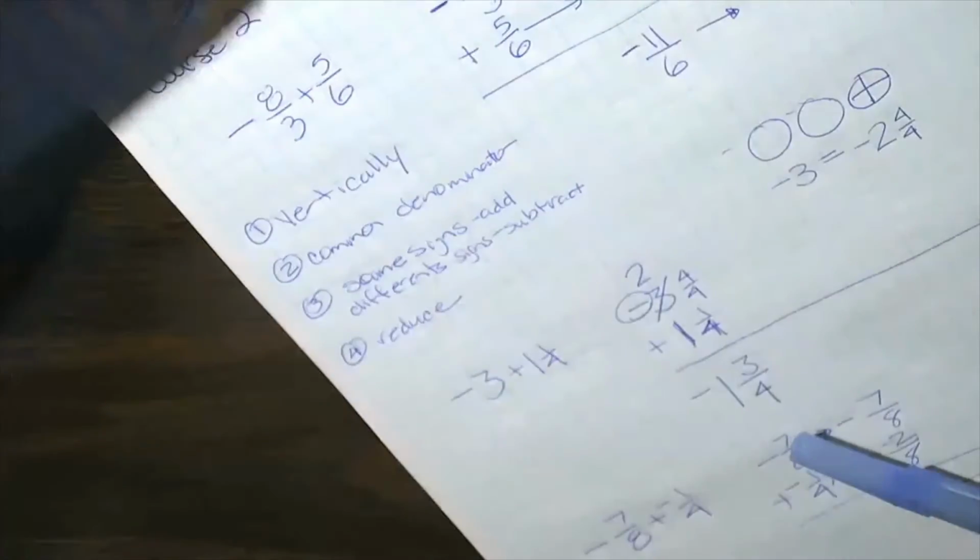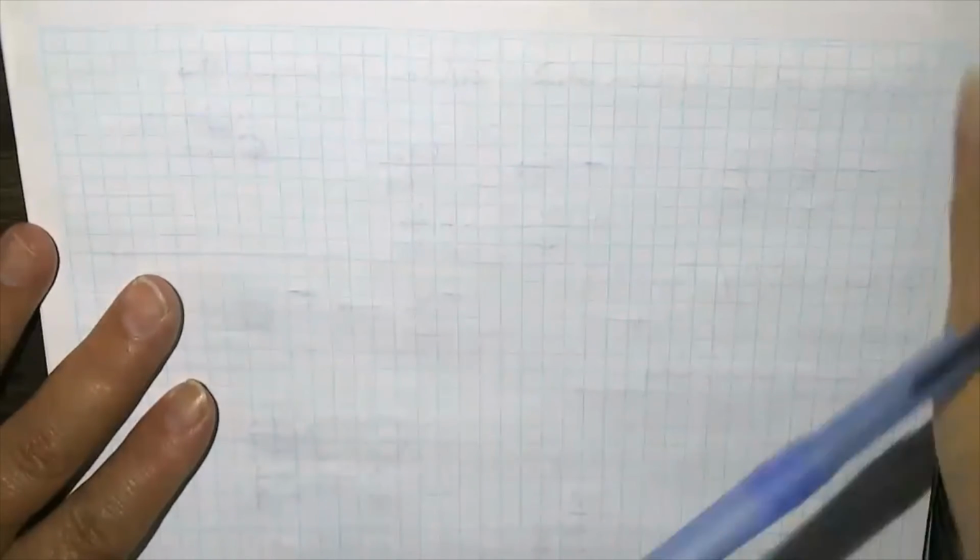But we're not done because rational numbers also include decimals. Now, you guys have been working with decimals longer than you realize. When you're working with decimals, think money.